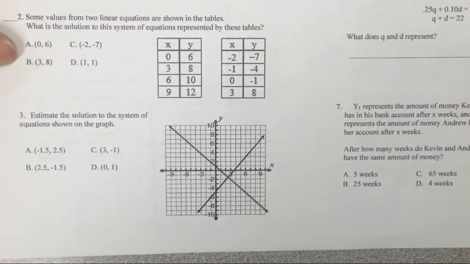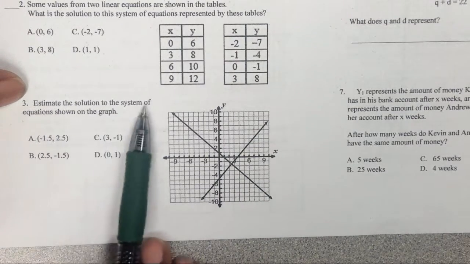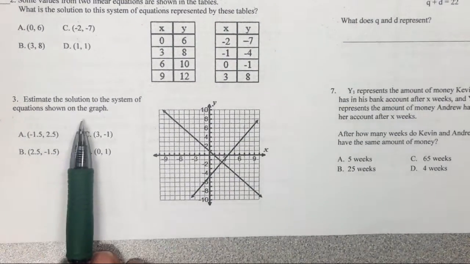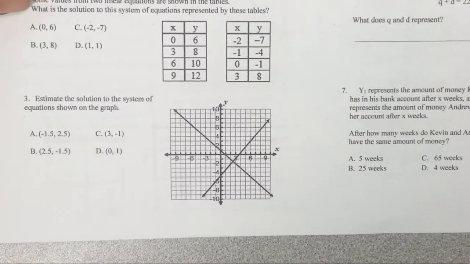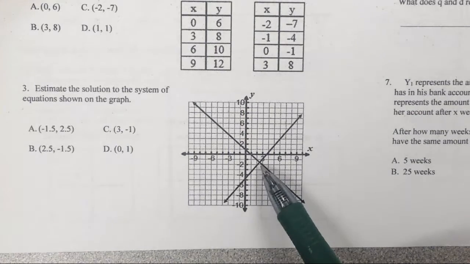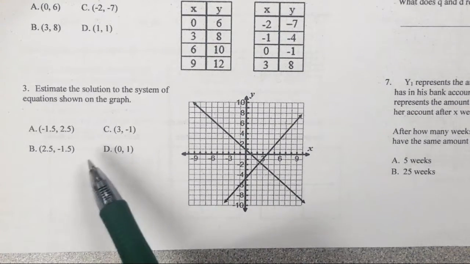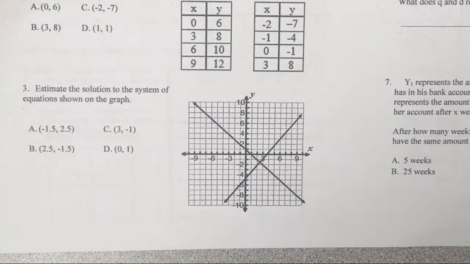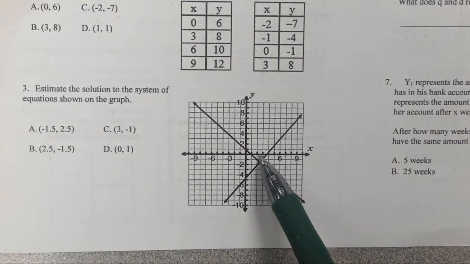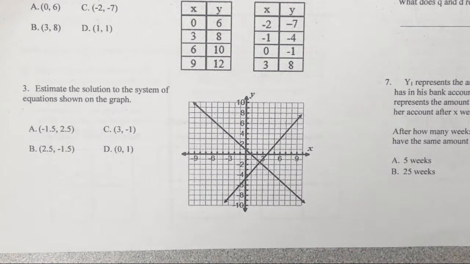For number 3, it says estimate the solution to the system of equations shown on the graph. If you're estimating, that means, look at that, that's not really a perfect solution point. That means there is going to be some decimals that you have to use finding the solution. So notice it's in the middle of what 2 things for the x, and then it's in the middle of something for the y also.